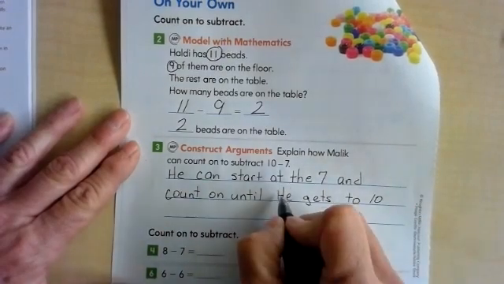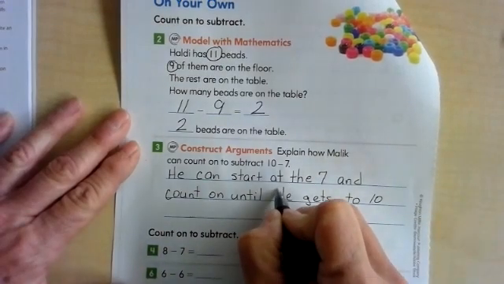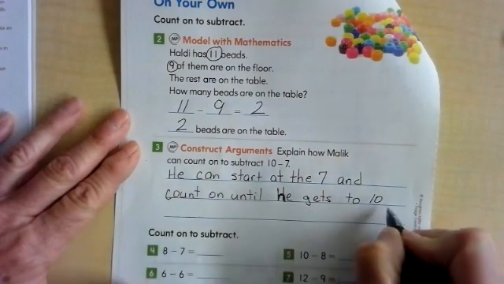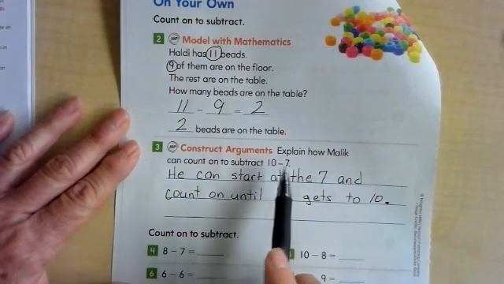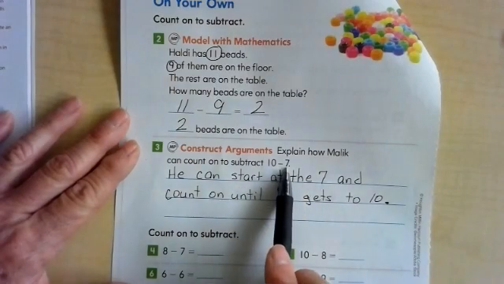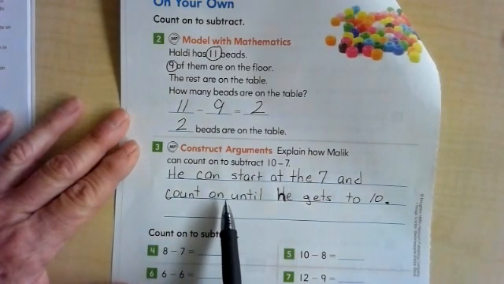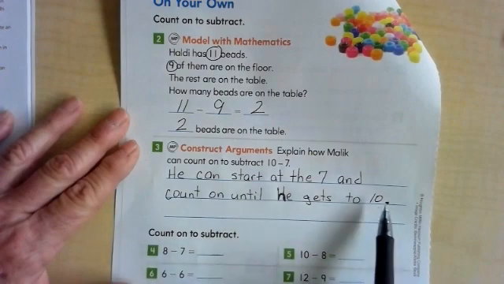And I don't know why I capitalized that H. Let's correct that. It should be a lowercase h. All right. So he can start at the 7. 7 is our small number, and count on until he gets to 10.